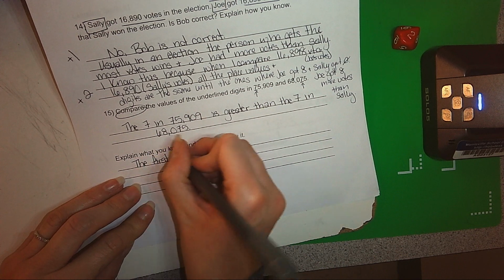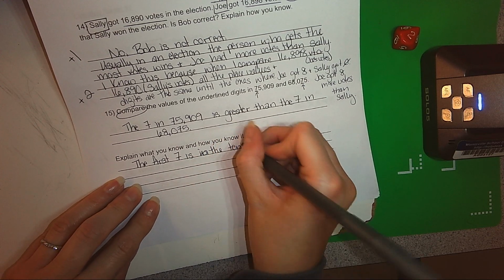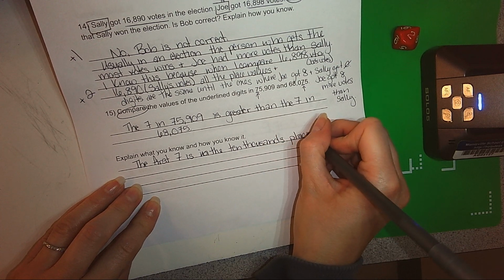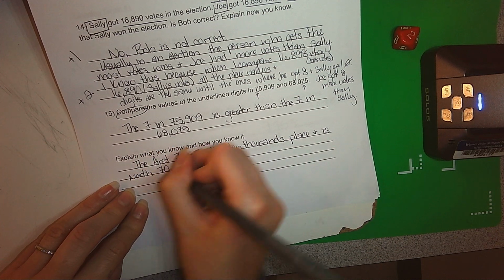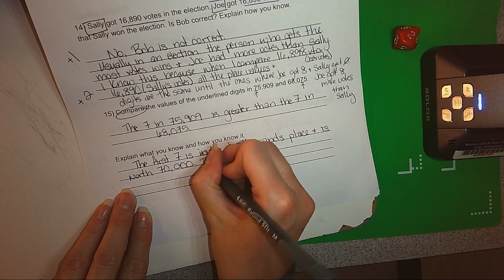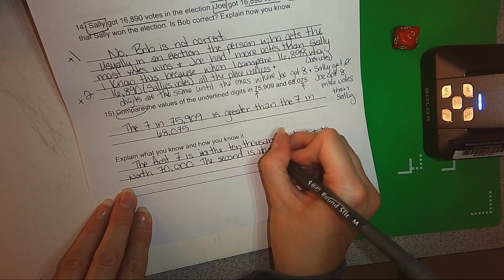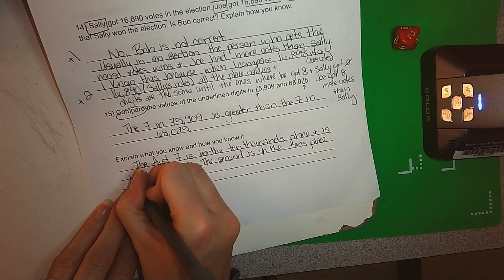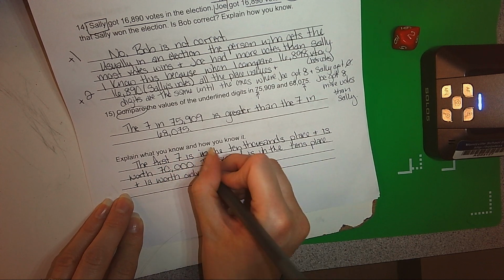The first 7 is in the 10,000s place. And is worth 70,000. The value of that 7 is 70,000. The second is in the tens place and is worth only 70.